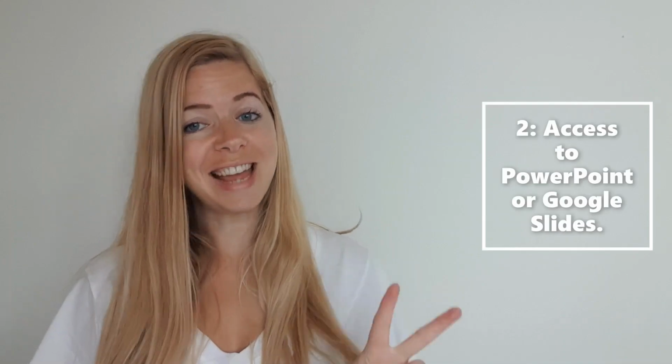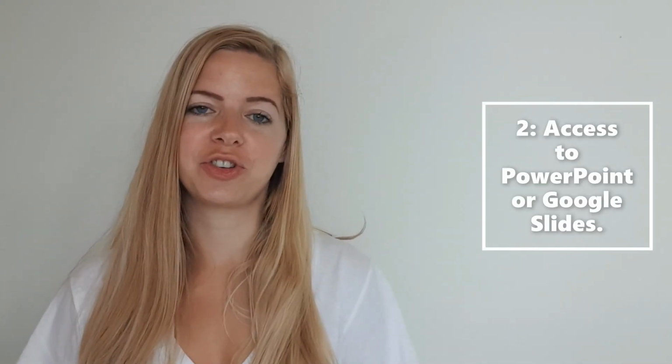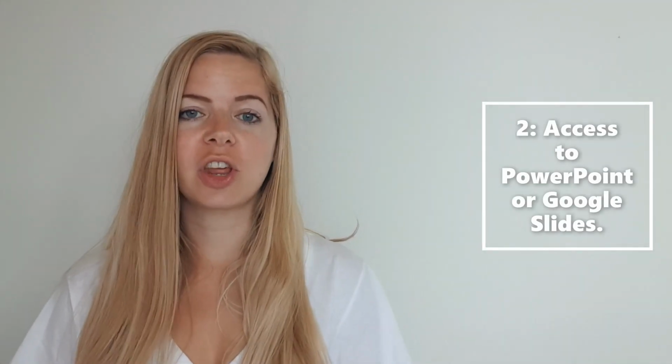So the second thing you need when you are starting your Teachers Pay Teachers store is making sure that you have access to PowerPoint. PowerPoint is what you use to create all your resources. When I first started, I thought that you created everything on Microsoft Word. That's not the case at all. It's so tricky to manipulate images, text, everything on Microsoft Word. It's an absolute nightmare. So PowerPoint is so much easier.